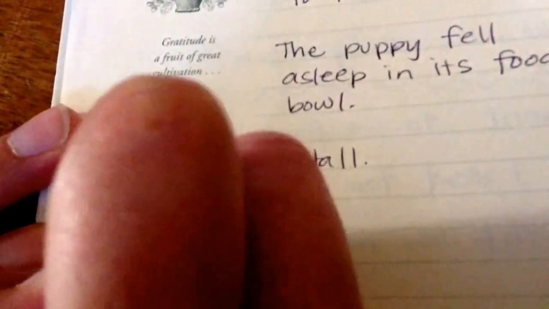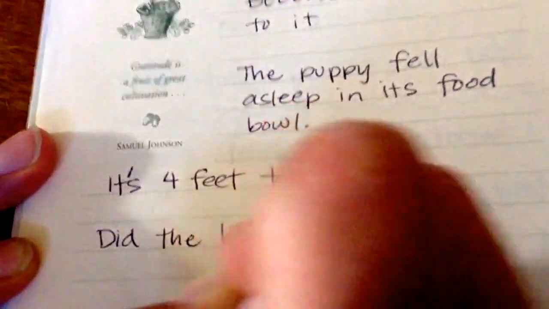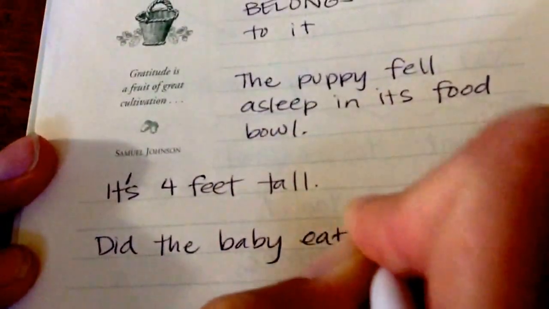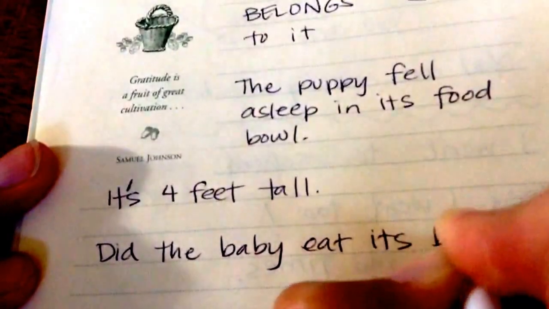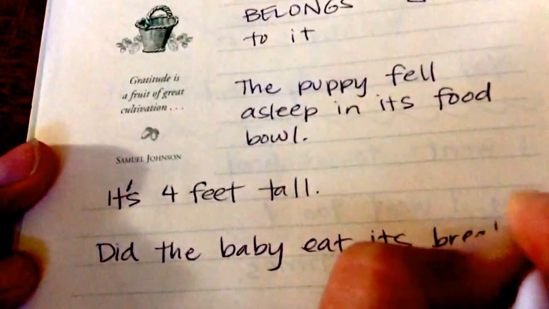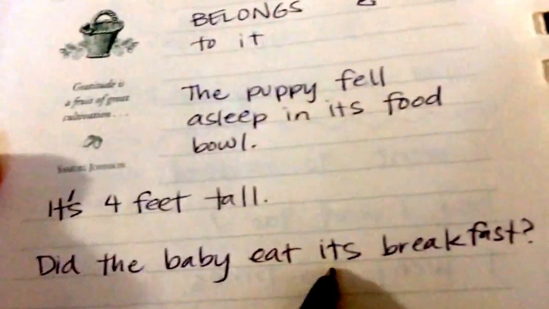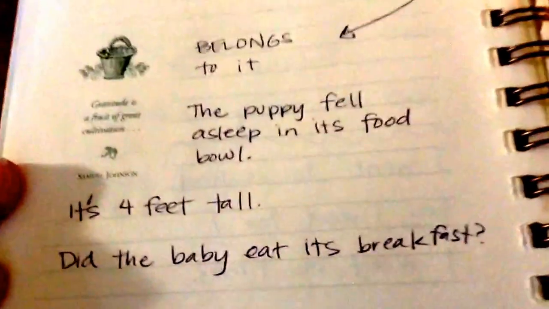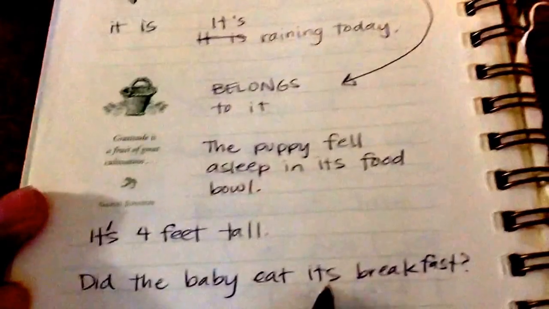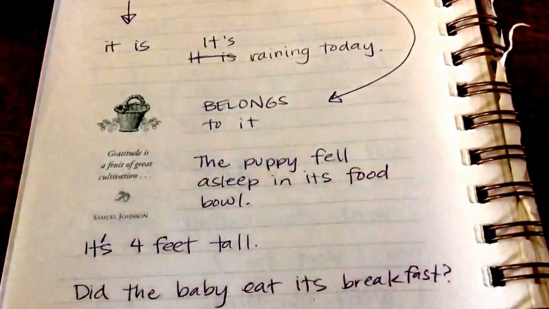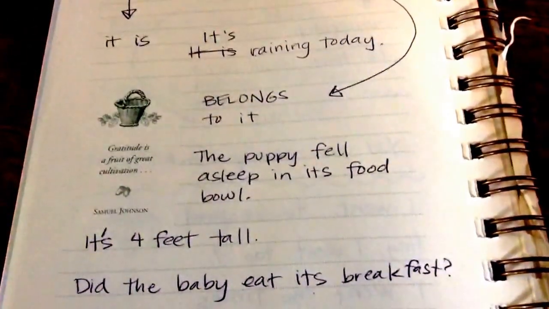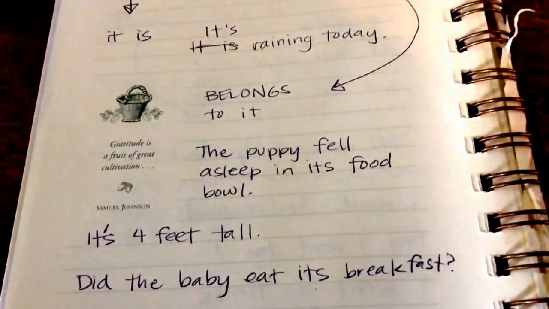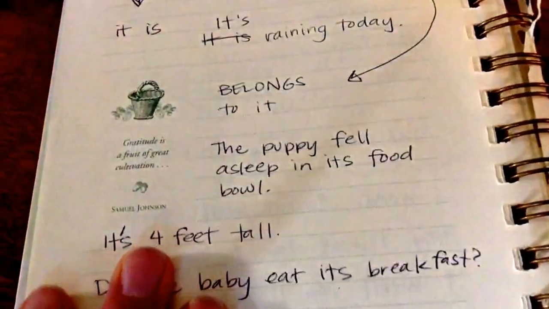How about did the baby eat its breakfast? Which is terrible because you'd say he or she, but we're going to do it. Did the baby eat its breakfast? Think to yourself, do we need to add an apostrophe to that? Back up a little bit, please, Aiden, so we can see the whole sentence. Do we need to add an apostrophe? We don't. It's good to go. Did the baby eat its breakfast? It belongs to it. So that's its. Okay, I'm going to turn to the next page now.